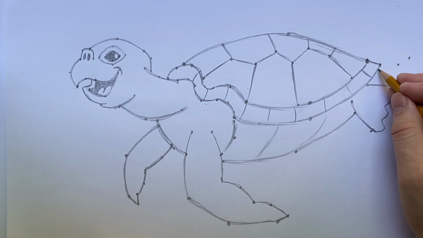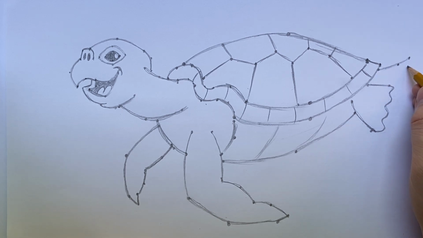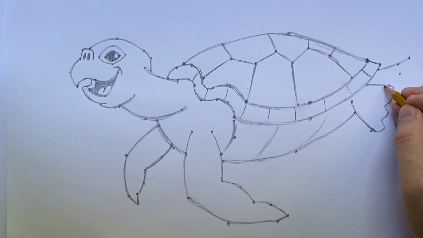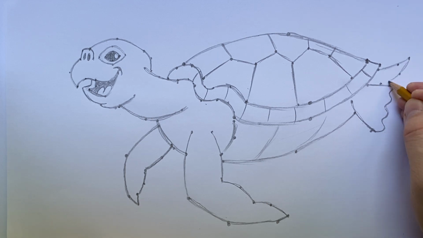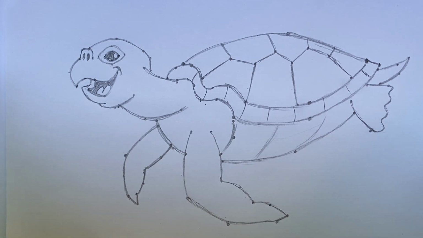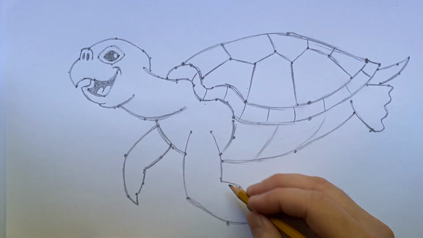But I'm going to make a three-dot curve here. There we go. And then I'm going to use that end dot and just bring it back. And there's my distinctly male tail that we have at the bottom of this sea turtle's body here. Okay, so that looks pretty good. We'll go ahead and finish off with some final details here.